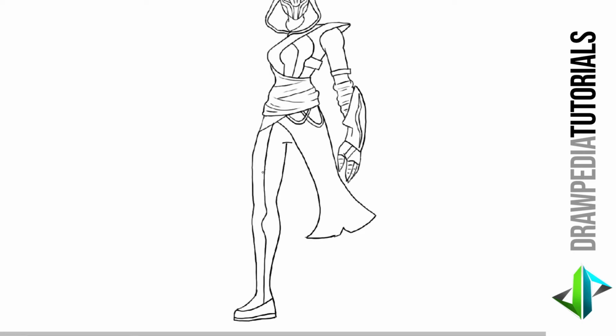At the side of the thigh, I'm going to draw a diagonal curved line across, and I'm going to draw another one below that right there. At the side of the knee, I'm going to draw another diagonal line across, another one below that, and a mirror diagonal line at this lower point. Now I'm going to draw a similar shape of the leg on the right side as well.